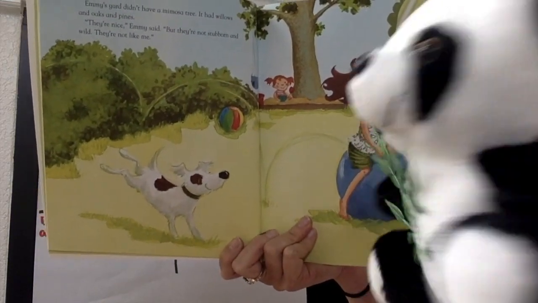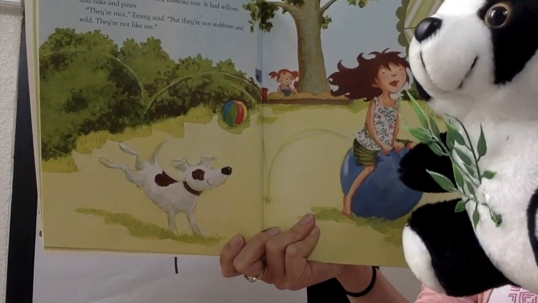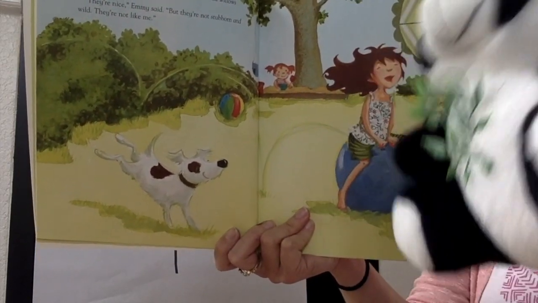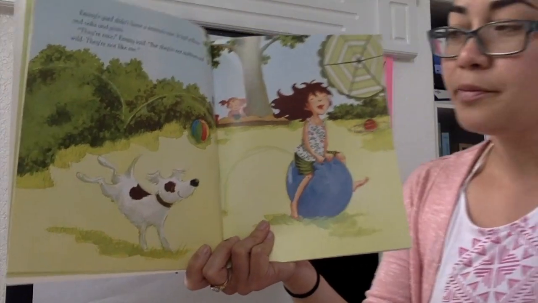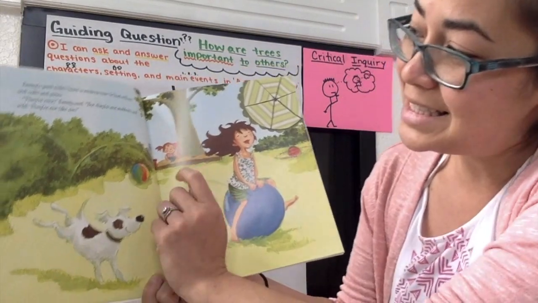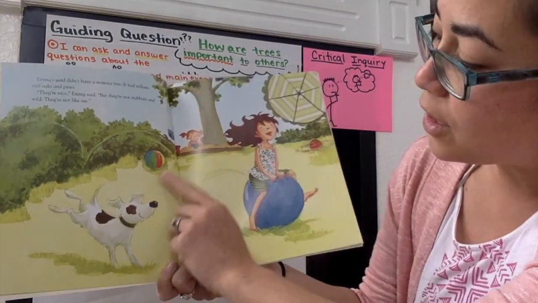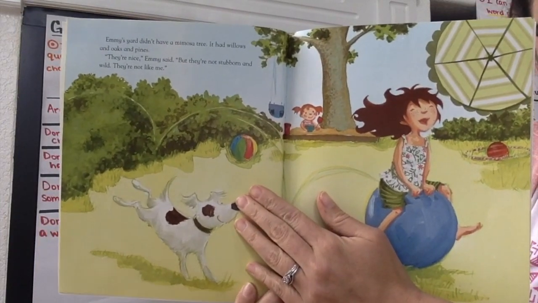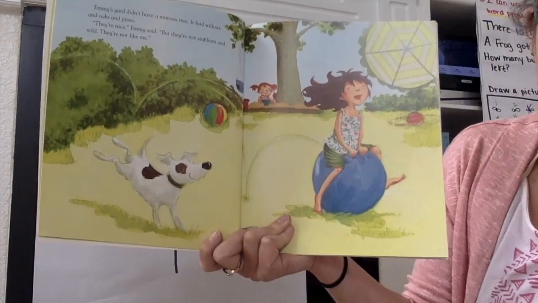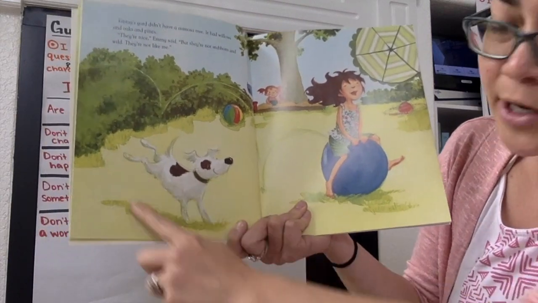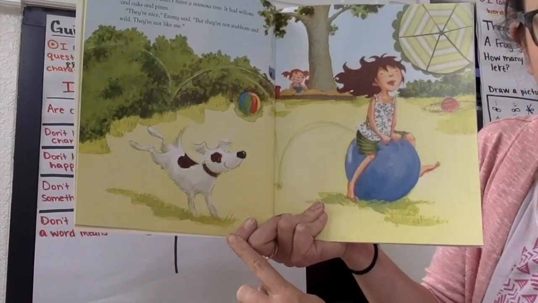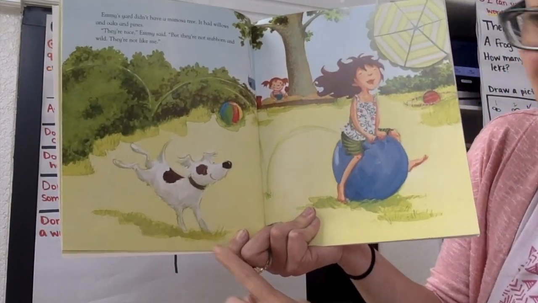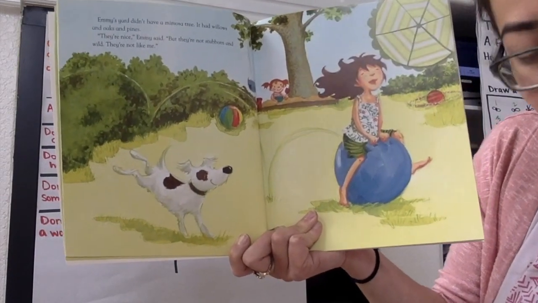Okay, who is that girl in the sandbox over there? And who is that dog? Well, let's look. It says that they're in Emmy's backyard. So this little girl right here, maybe that's Emmy's little sister because she's in Emmy's backyard. And then this right here, who do you think this might be? Yeah, I think so too. I think that's Emmy's puppy or her pet.